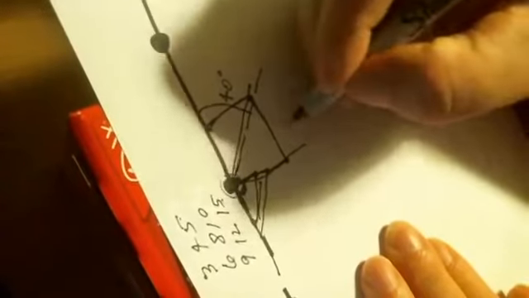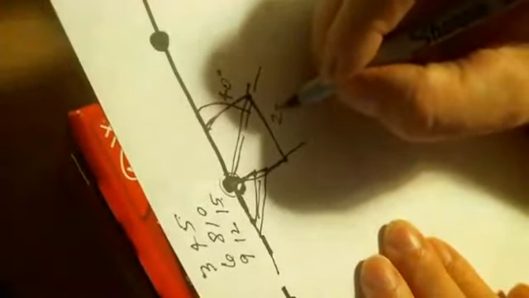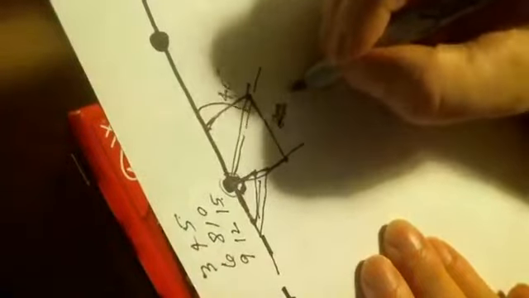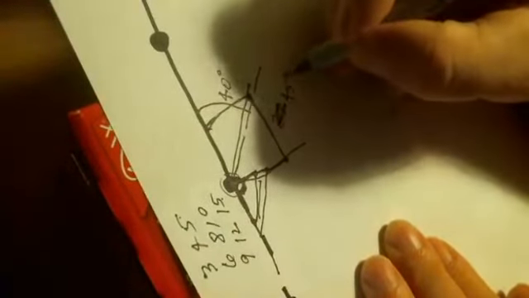So that would be half of 90, which would be 45 degrees.